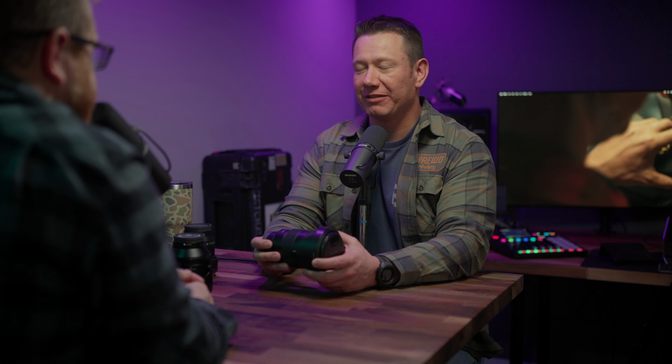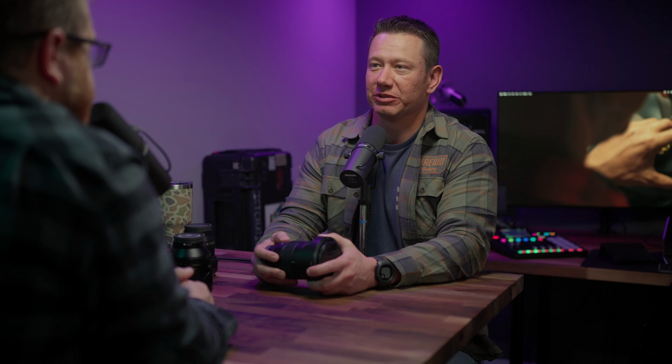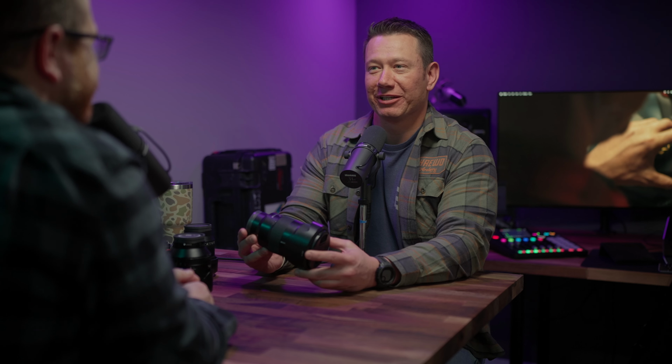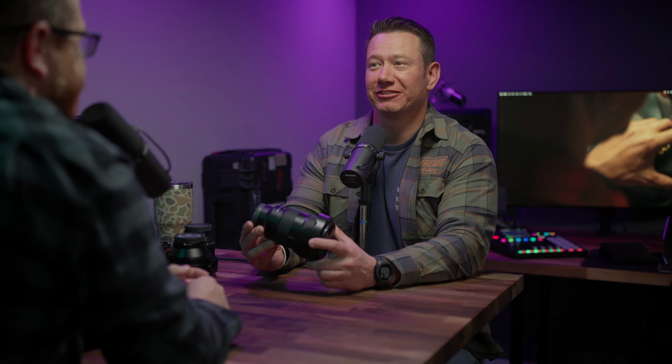But my most used... it wasn't most used. All around workhorse was what it was asked. And my all around most versatile lens, workhorse lens, is always probably going to be a 24-70 G Master 2.8.